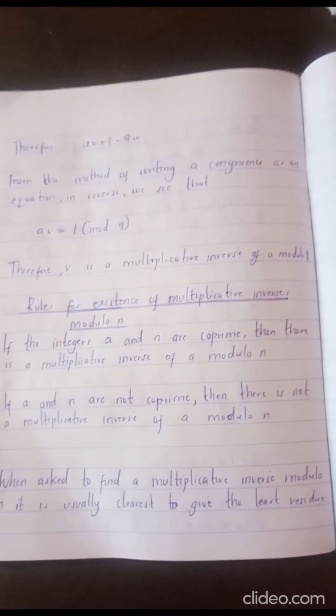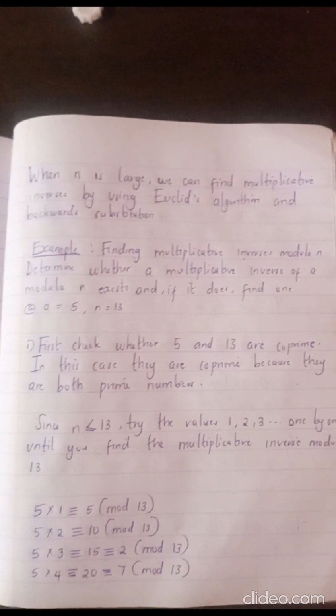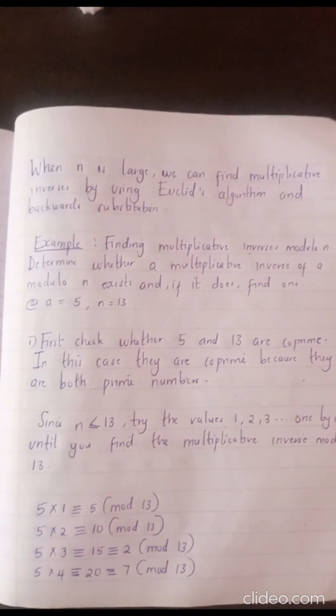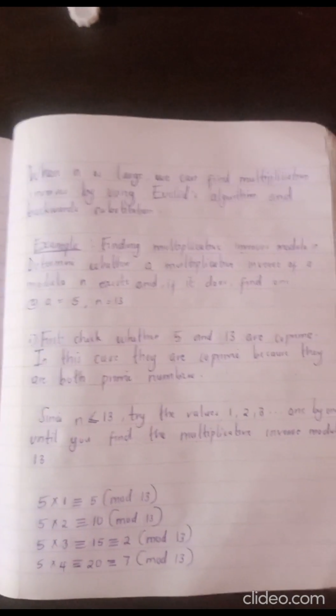When asked to find a multiplicative inverse modulo n, it is usually clearest to give the least residue. We learned least residue in previous chapters. When n is large, we can find multiplicative inverses by using Euclid's algorithm and backward substitution. Euclid's algorithm we learned earlier in the topic.